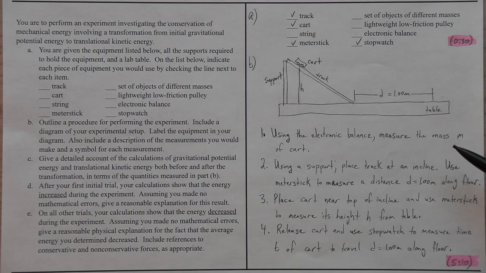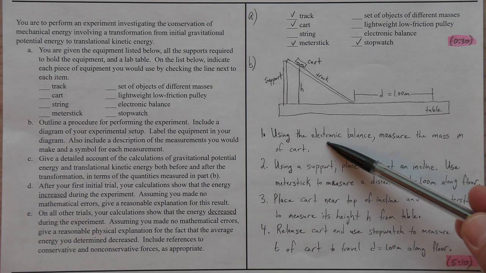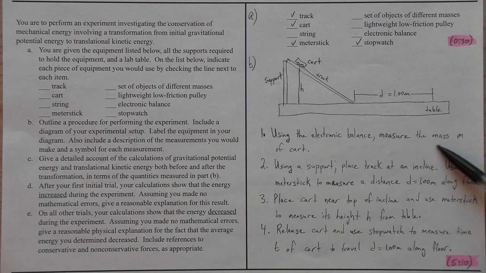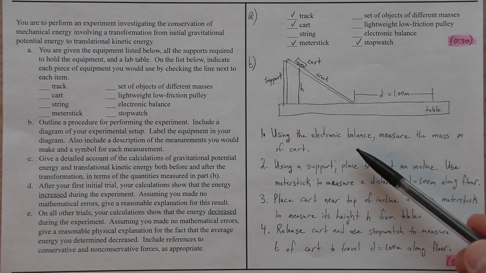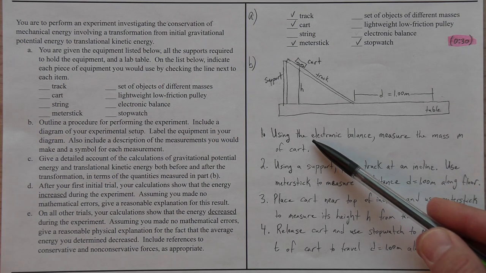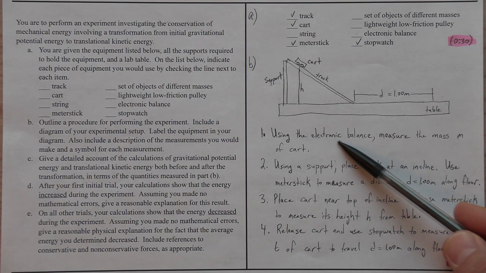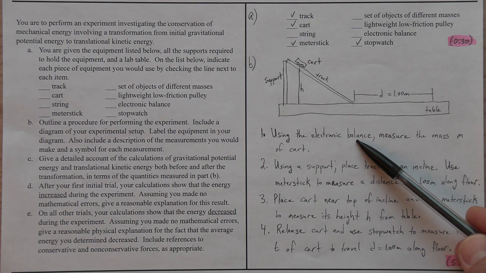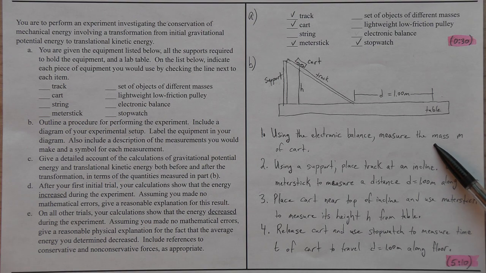So the first thing that I write is using the electronic balance, measure the mass M of the cart. And you might just say, measure the mass of the cart. You would not get credit. You will see that later. What you want to do is every time you state what kind of measurement to make, you want to say what you're going to use. Now, obviously, we know balance is used. What else are you going to use to measure the mass?